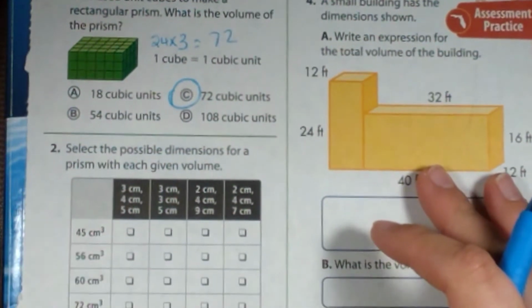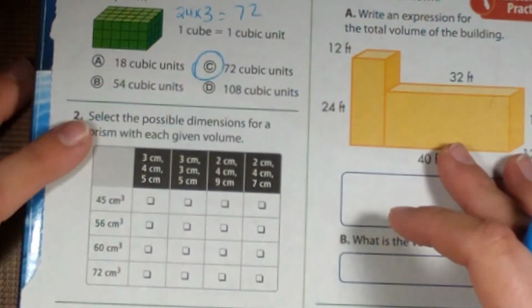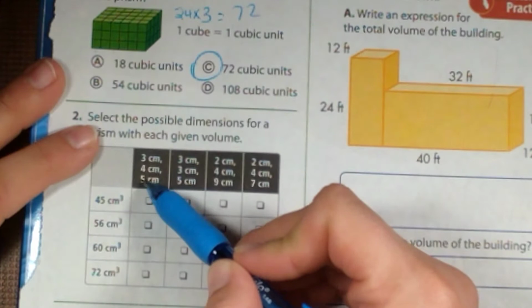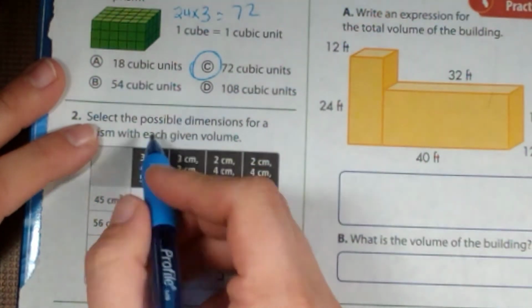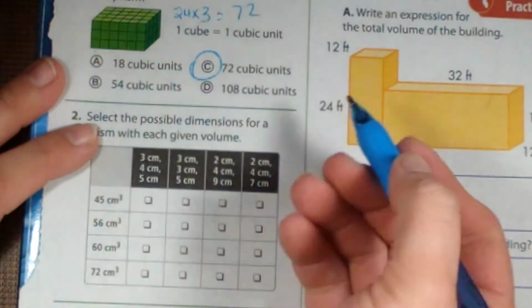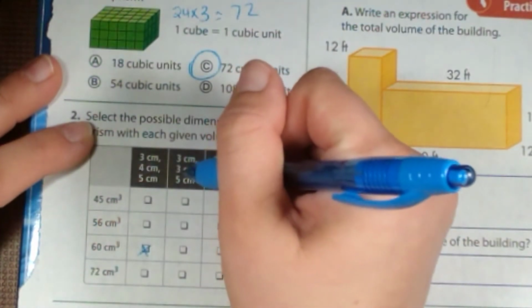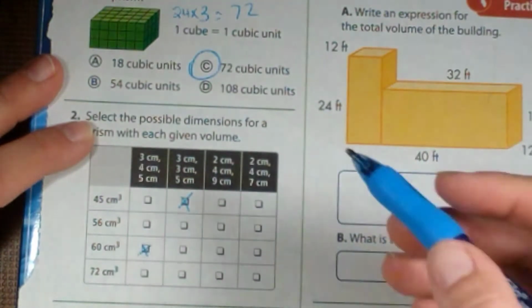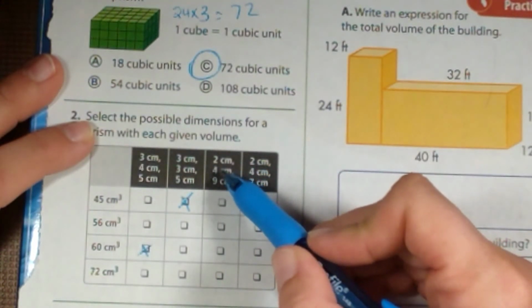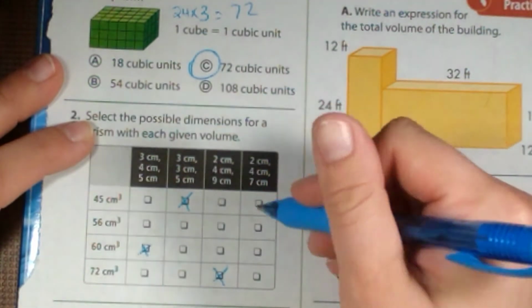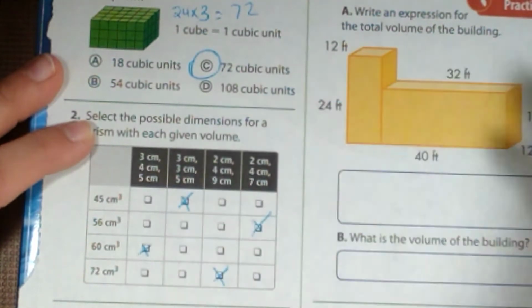Our next one, select the possible dimensions for a prism with each given volume. So 3 times 4 times 5 would be, 3 times 4 is 12, times 5 would be 60. 3 times 3 would be 9, times 5 would be 45. 2 times 4 is 8, times 9 would be 72. 2 times 4 is 8, times 7 would be 56.